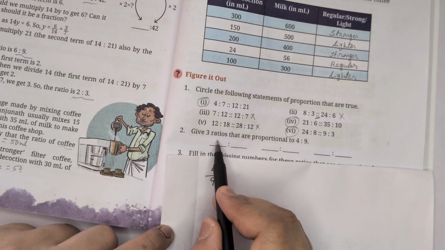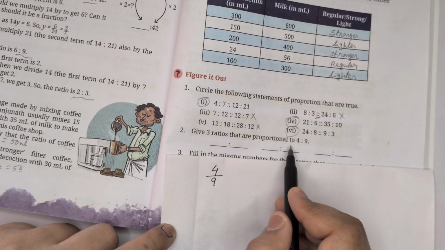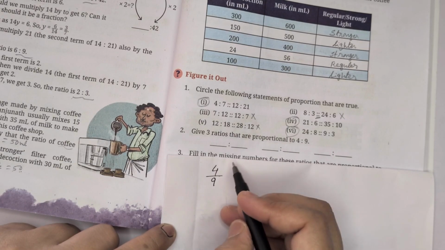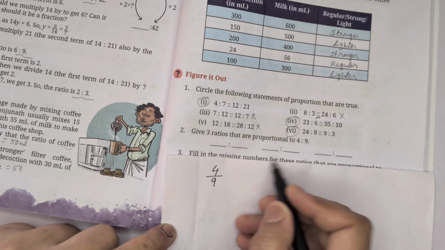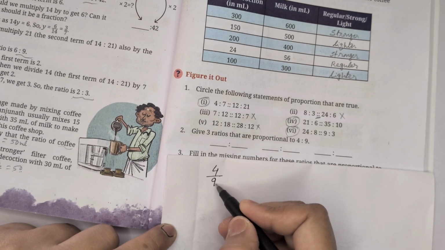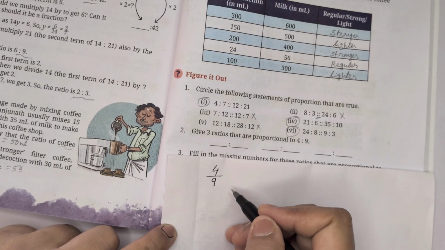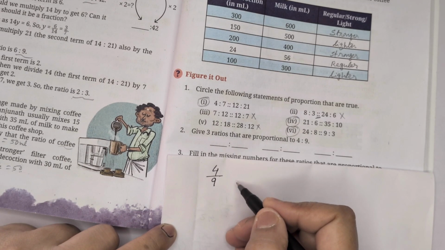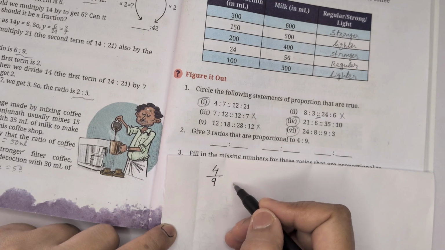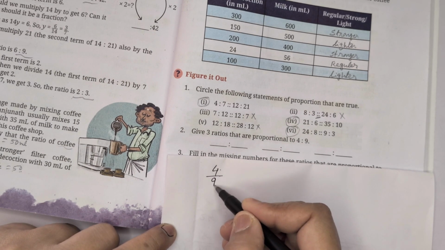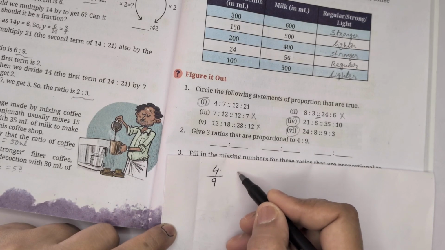Here, second question: give 3 ratios that are proportional to 4/9. 4/9 we can write as 4:9, and this is the simplified form. To get the proportional ratio, we just multiply the given ratio by any number.